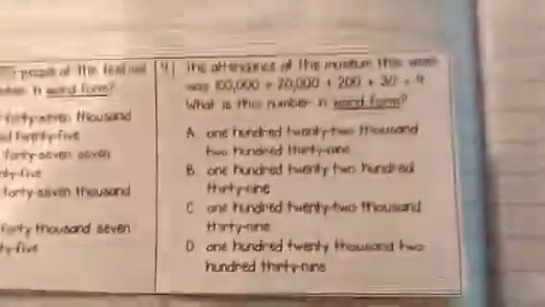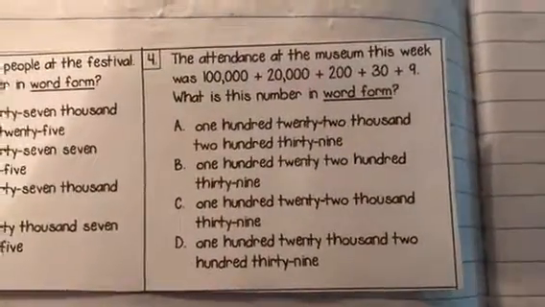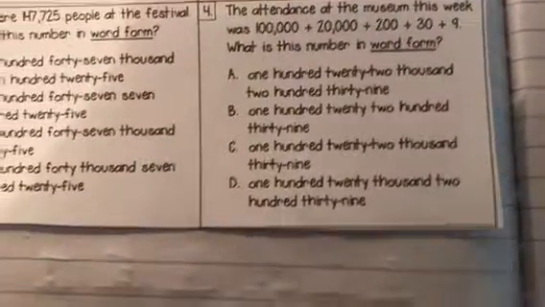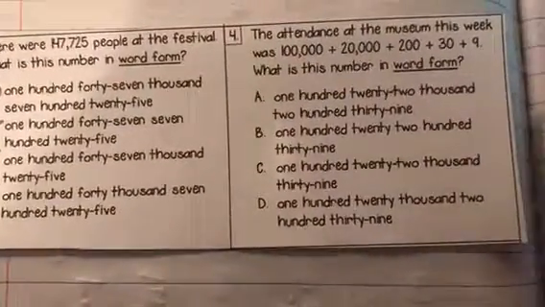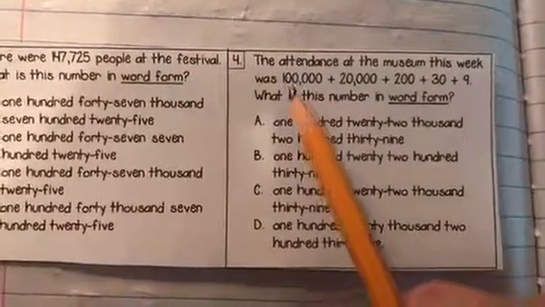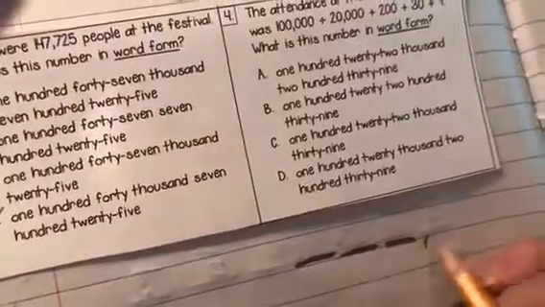And the last one, the attendance at the museum this week was 100,000 plus 20,000 plus 200 plus 30 plus 9. What is the number in word form? So the best way to approach these is to look for the largest place value. So I see they have 100,000, so I know I can make myself a little chart right below it where I'm going to have 100,000.